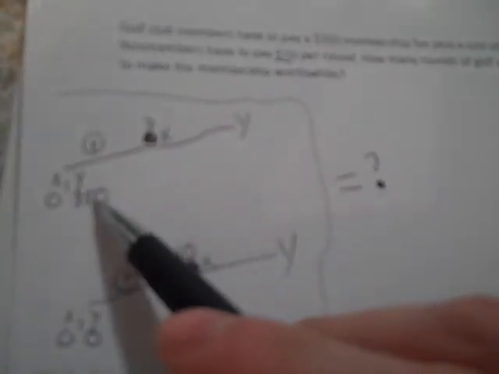Okay, now here's how you write an equation from 2 lines. You want to know when the membership's worthwhile, and that basically is asking when are these two going to be equal. Okay, I'm going to put equals question mark. After how many rounds, how many X's are the cost going to be equal? Okay, so what you do is, how much money did you have to pay here? $350 plus 3x. But instead of equals y, we're going to go to the other line.